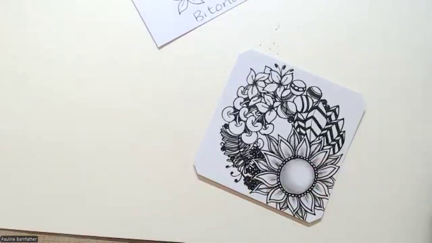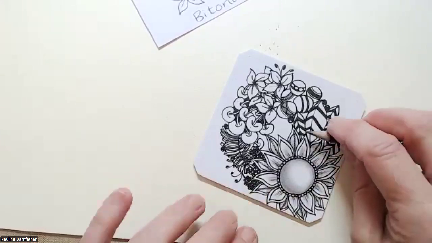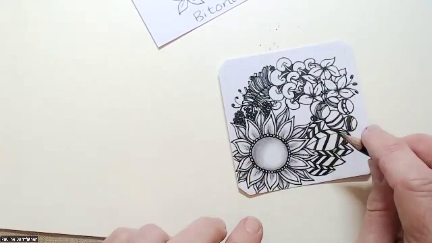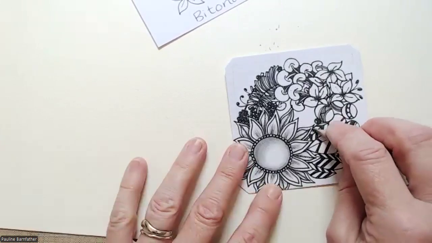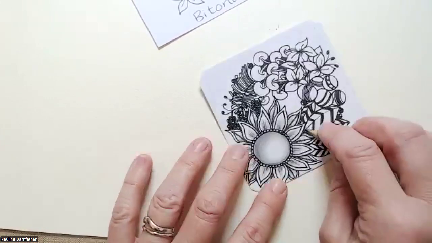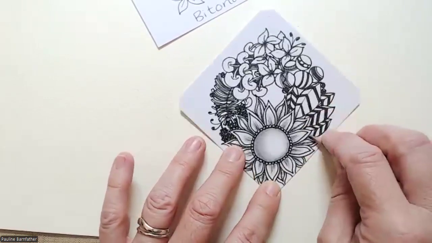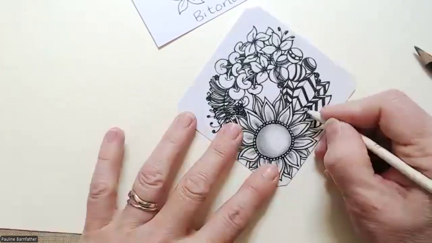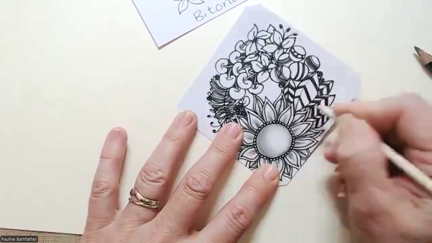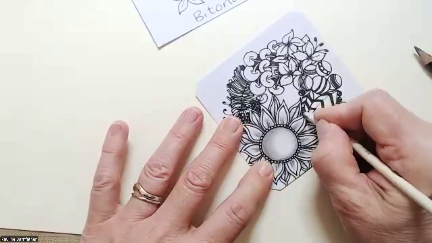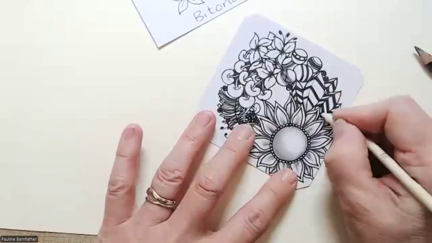And then on the petals that are overlapping on my braze tangle, again, I would come in and start to add a little bit of pencil just where those petals are going to create some darker areas because they're overshadowing the braze.